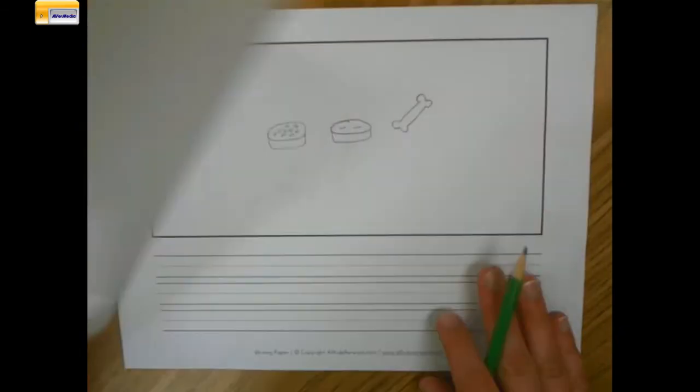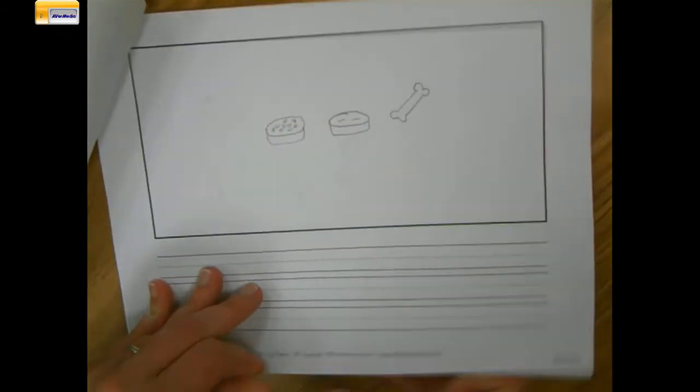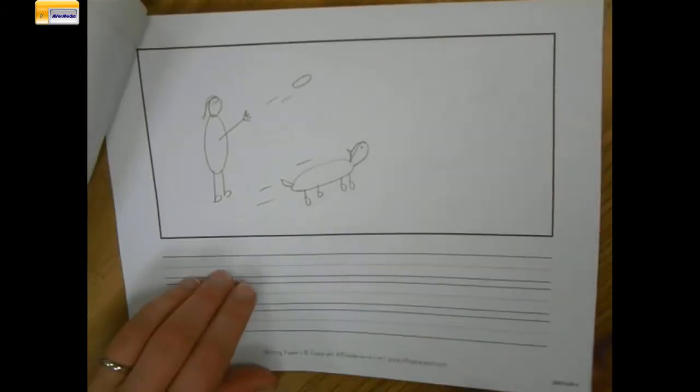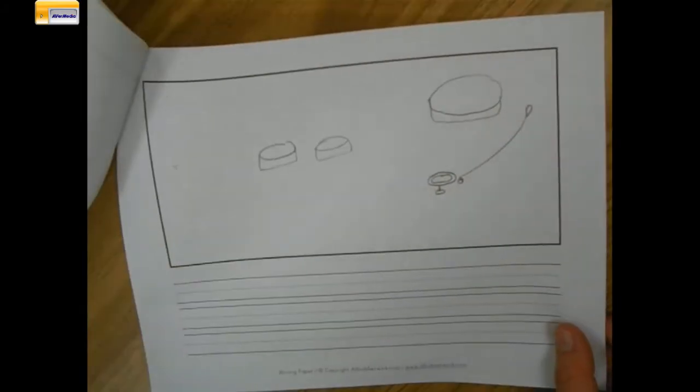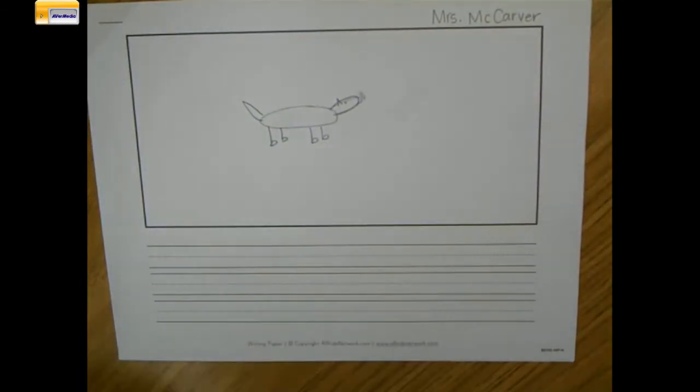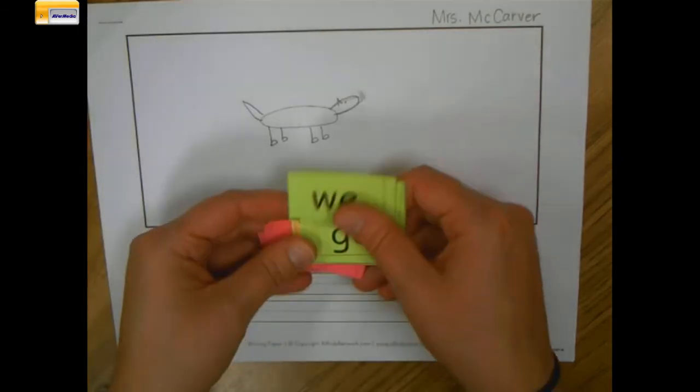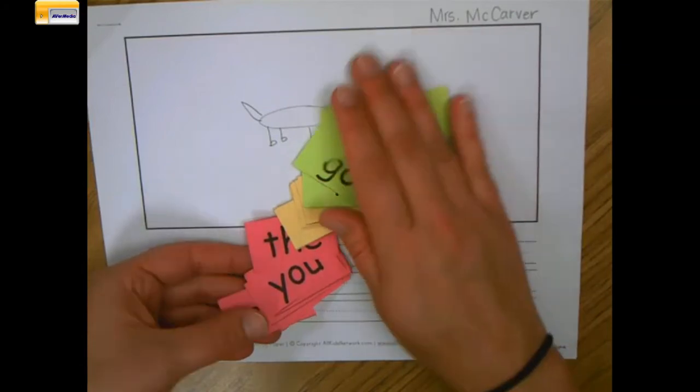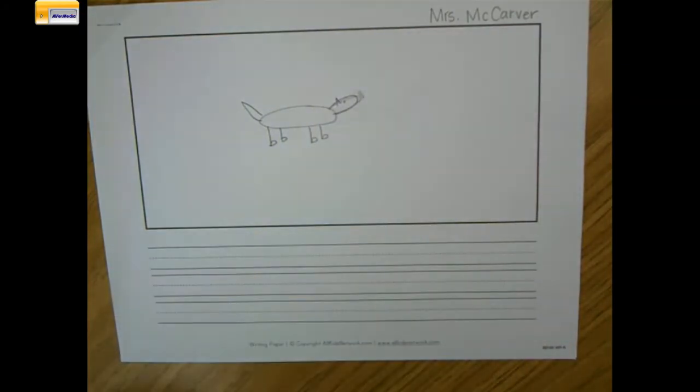What dogs look like, what dogs eat, what dogs like to do, and what you need to have a pet dog. So now that I have those sketches done, I'm ready to write my sentences. Now, when we're writing our sentences, we want to remember that we might be writing sentences with high frequency words or sight words that we already know, or we might need to stretch out some words to write a new word.